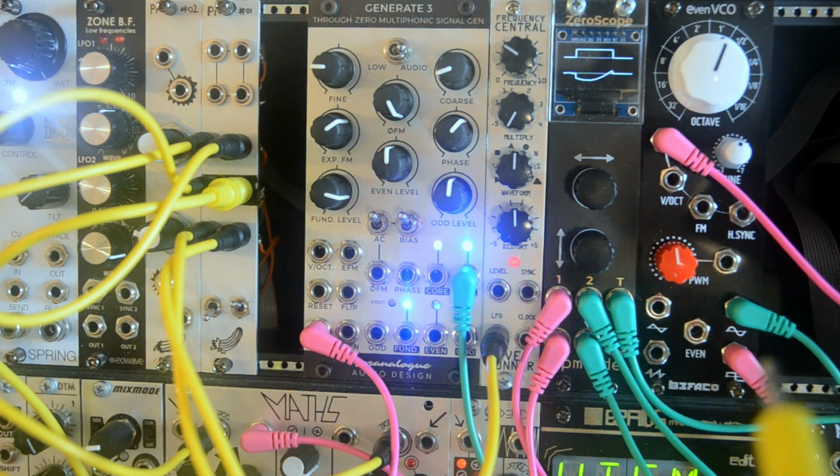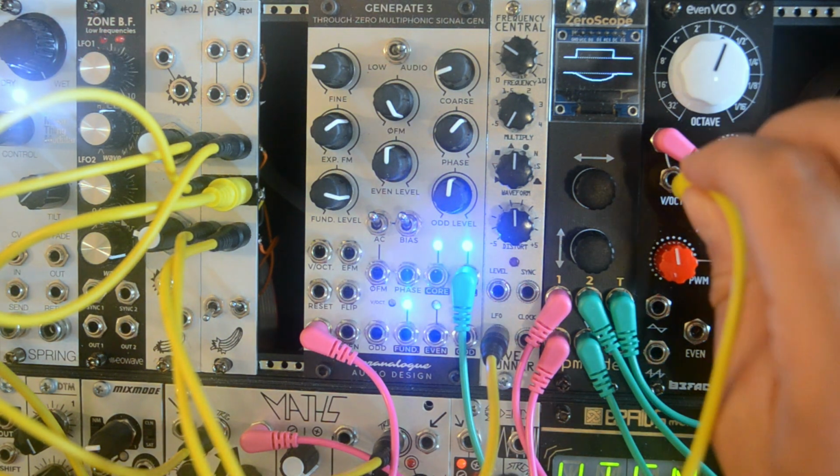So let me add a signal to the volt per octave input on the even VCO.